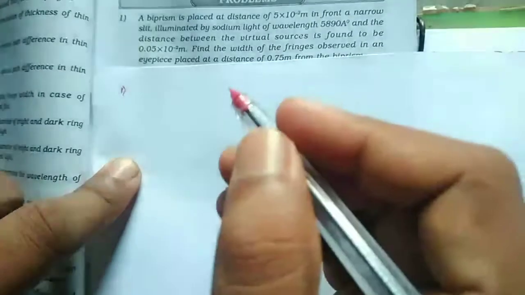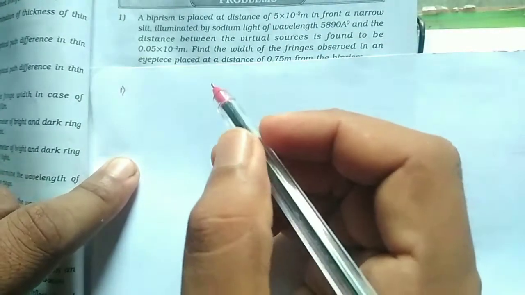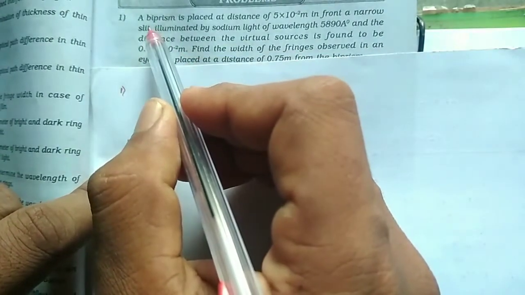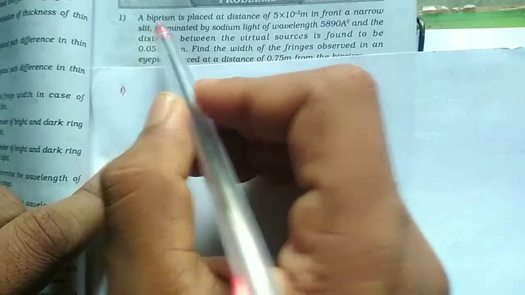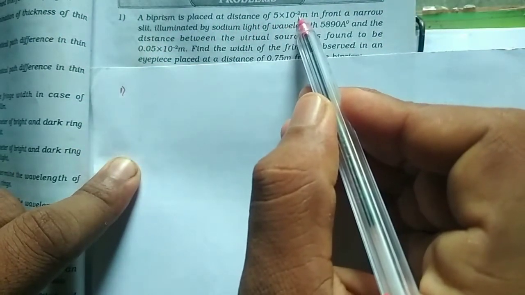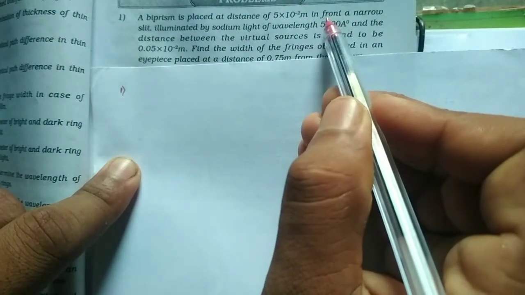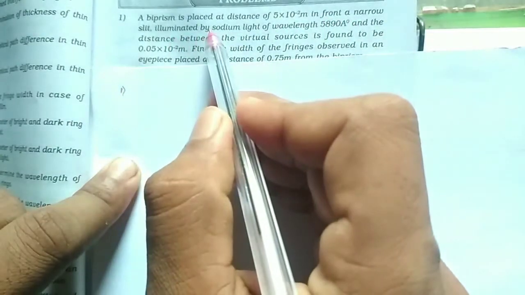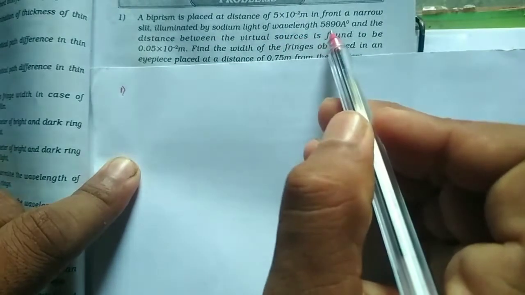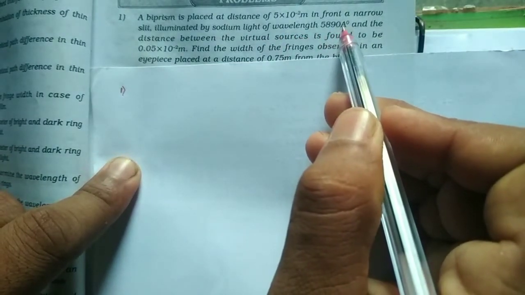Today we have to discuss the problems on the interference chapter. The first problem: a biprism is placed at a distance of 5 × 10^-2 meter in front of a narrow slit illuminated by sodium light of wavelength 5890 angstrom.